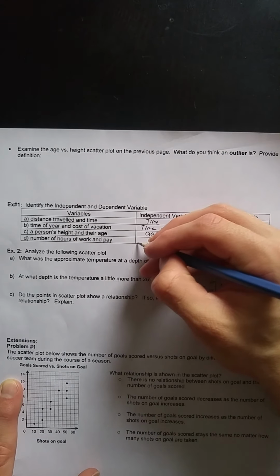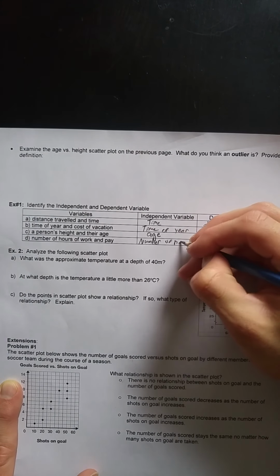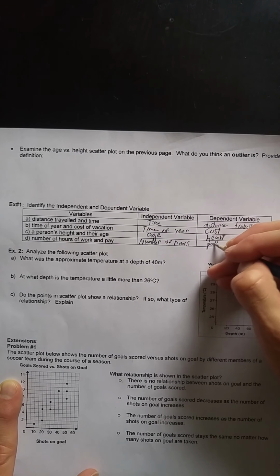Number of hours of work and pay. So we have another time period, number of hours. So our independent will be number of hours, and dependent will be pay because the pay is dependent on how many hours are worked. Okay.